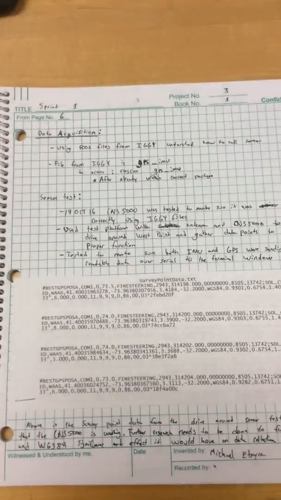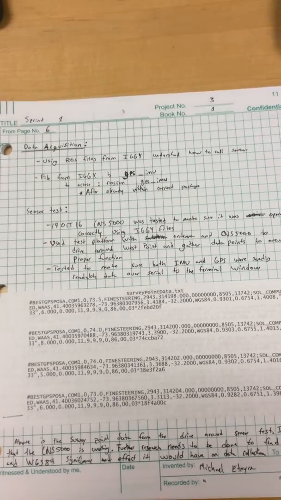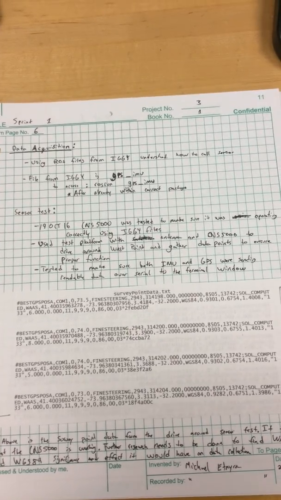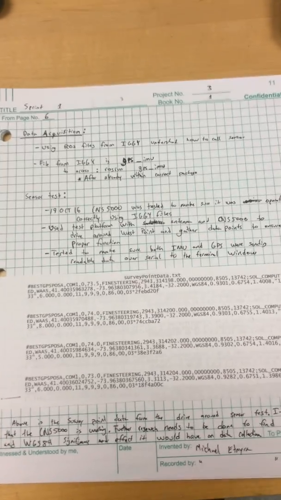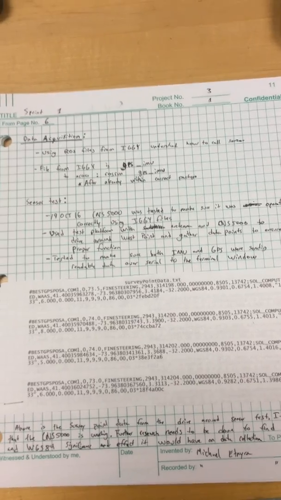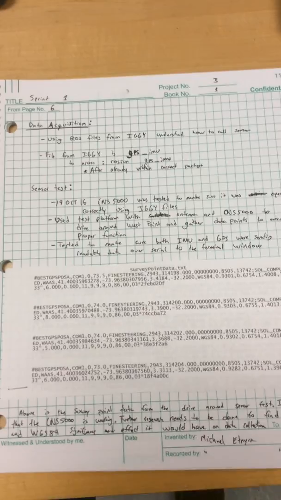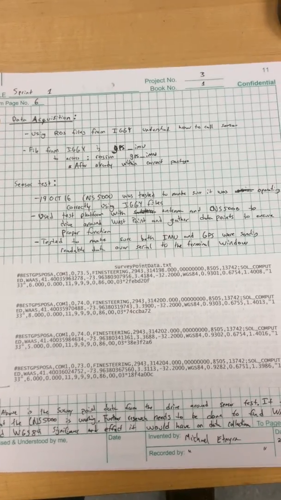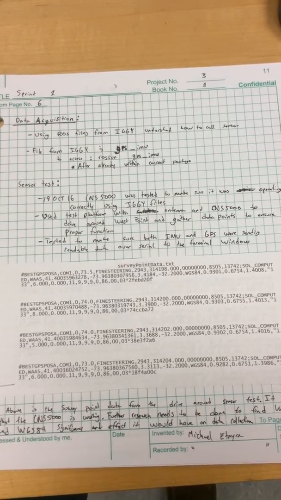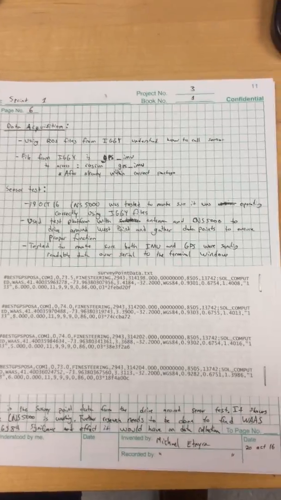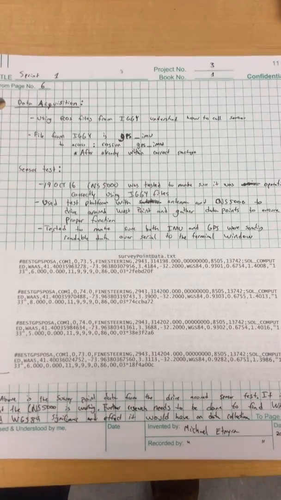So the sensor test on 19 October, took the CNS 5000 out to make sure that it was operating correctly using the IGI files. I did this just to make sure that there was no problem with the files that were already on IGI. So we used the test platform and the antenna to drive around West Point and gather data points to ensure the motor was properly functioning. And we tested to make sure that IMU and GPS were sending reliable data over their serial terminal window.